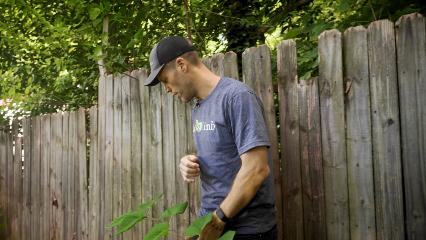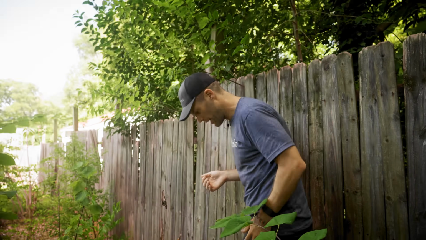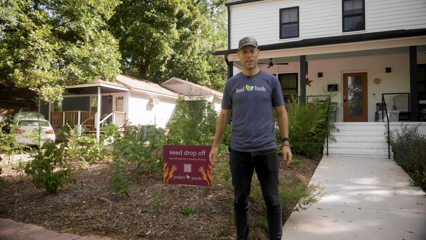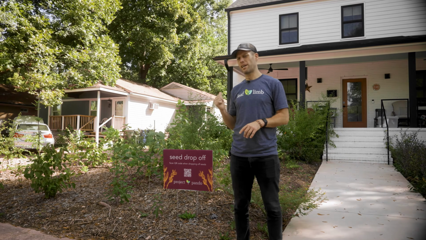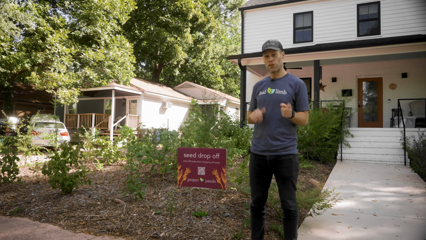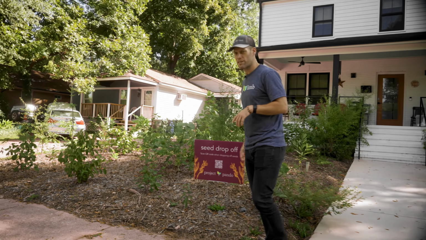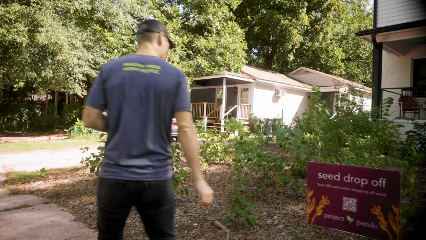All right, let's go over to another spot on this property and look at a couple other things. Okay, we're on the same property, different pocket forest. This one's in the front. I want to show you a couple other things. Let's walk this way and I'll point out some stuff as we go.